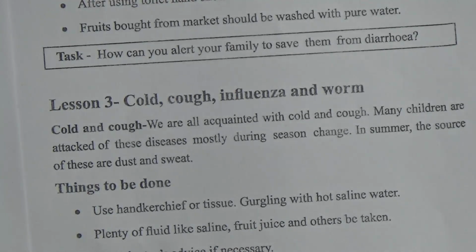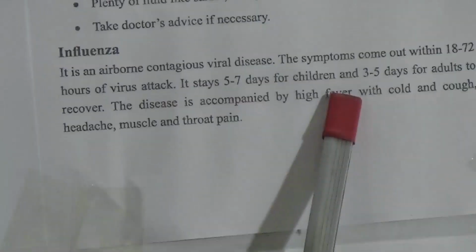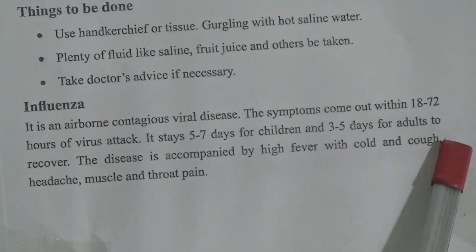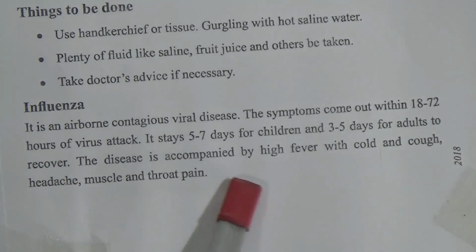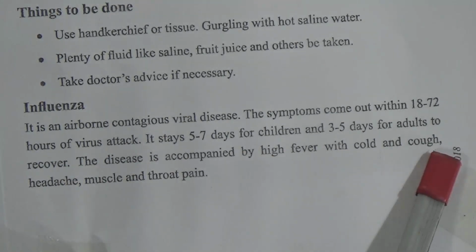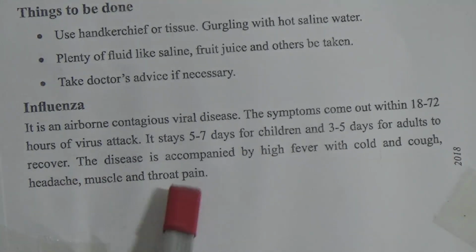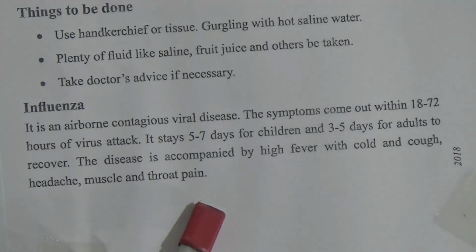Next, influenza. It is an airborne contagious viral disease. The symptoms come out within 18 to 72 hours of first attack. It takes 5 to 7 days for children and 3 to 5 days for adults to recover. The disease is accompanied by high fever with cold and cough, headache, muscle and throat pain. Now students, come to page number 41.